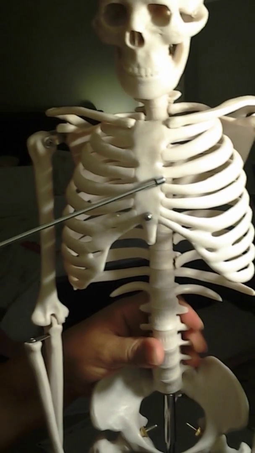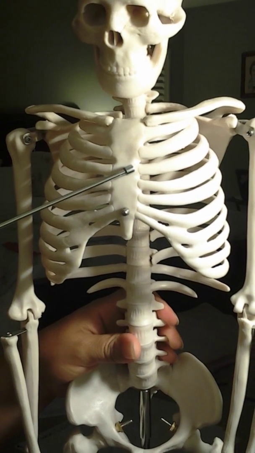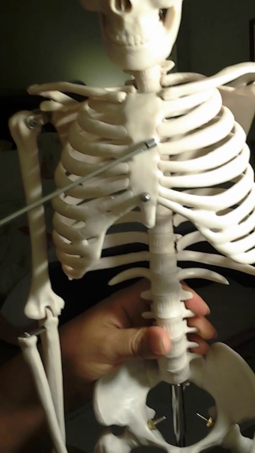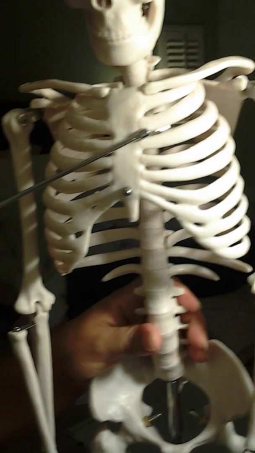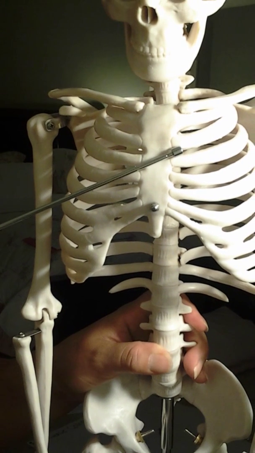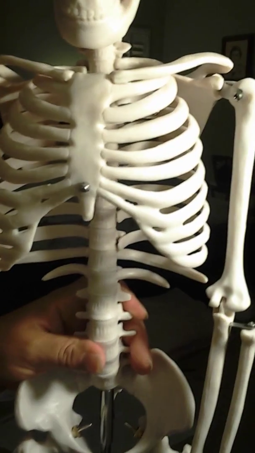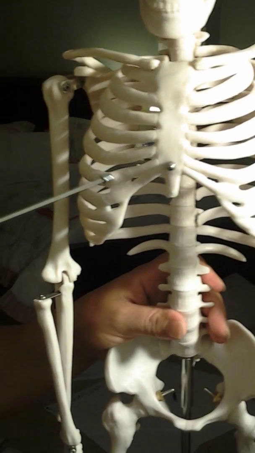Each rib articulates with the body and transverse process of its corresponding thoracic vertebra. It forms its vertebral attachment. Each rib curves forward, outward, then forward, and then downward, working its way down.